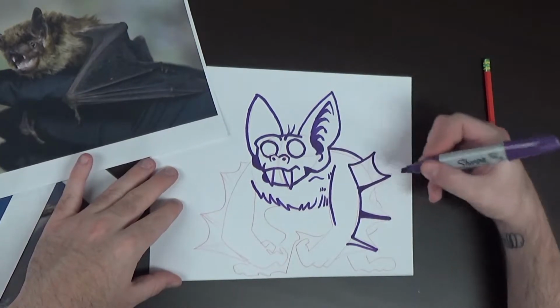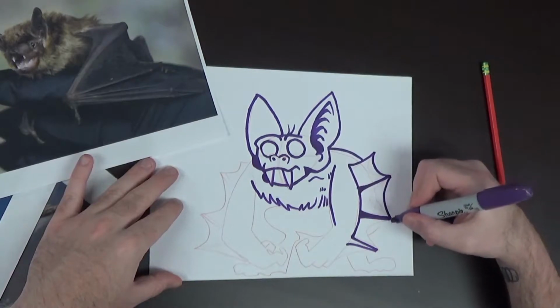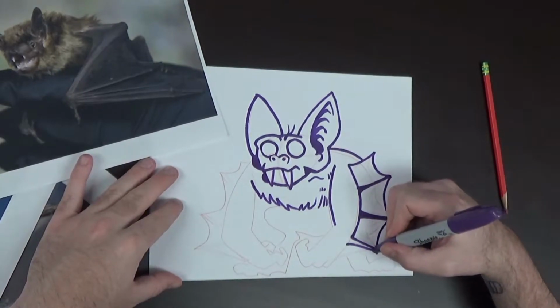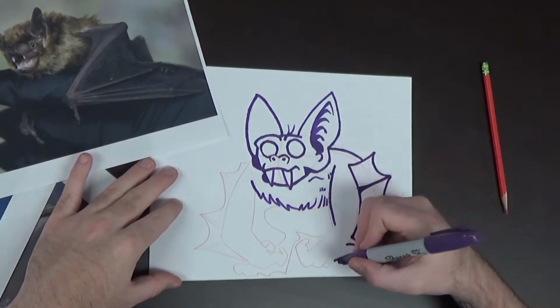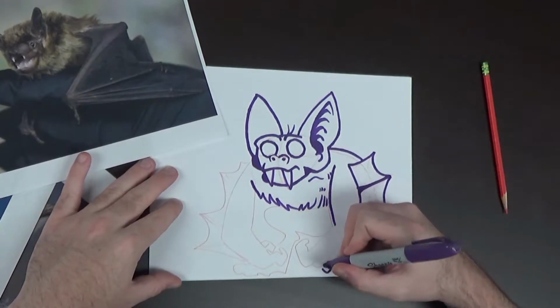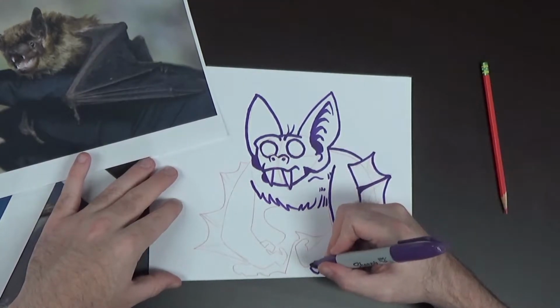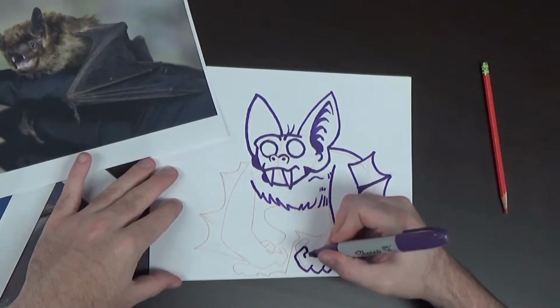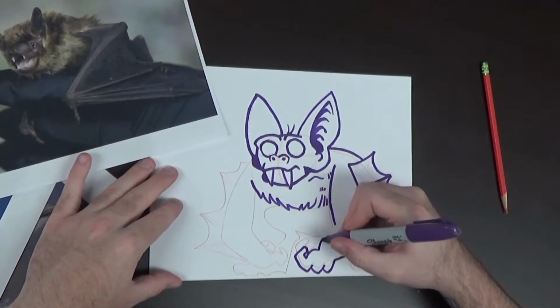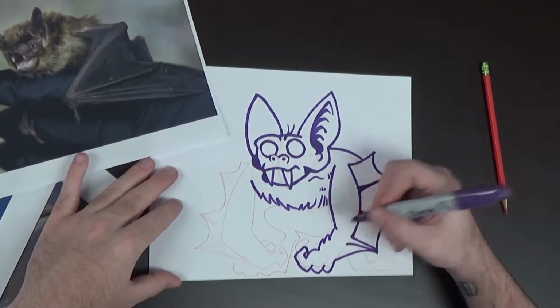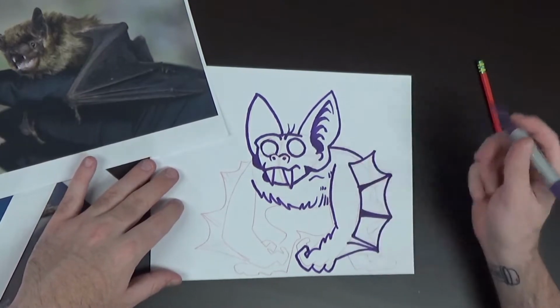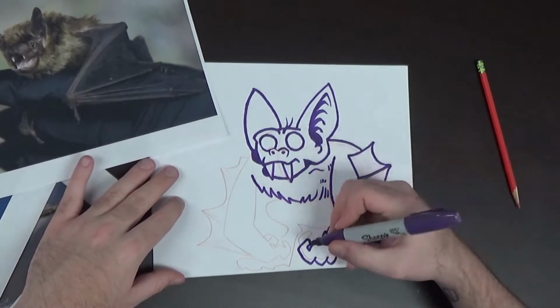Let's connect those pieces. Now, see, I can sort of fix my drawing a little bit. I wasn't totally happy with how it came out before down there, but now it looks better.